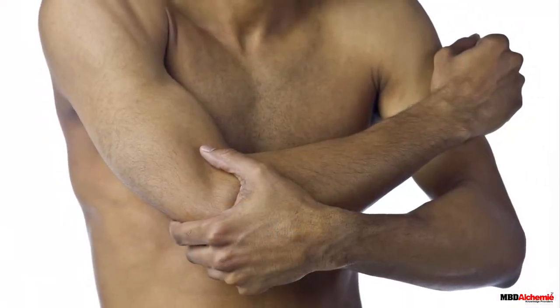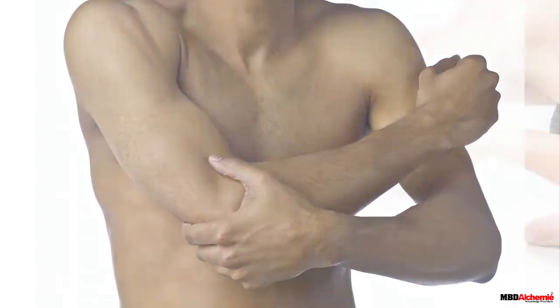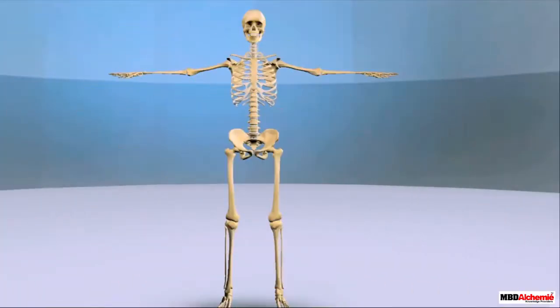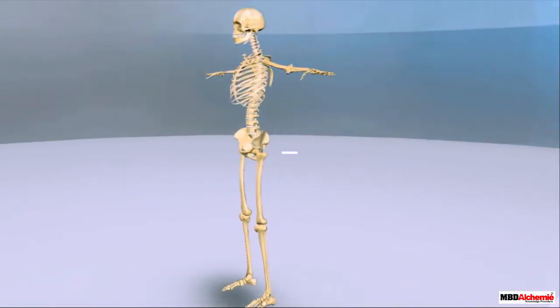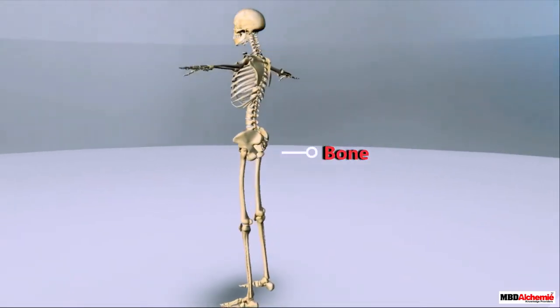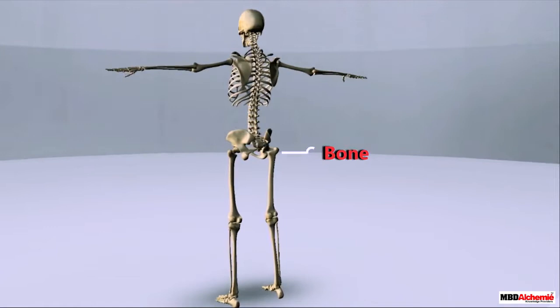You often feel something hard when you touch your arm, your leg, and even your head. Do you know what this hard substance inside the body is? Well, this hard substance is a bone. A human body is made of a number of bones.